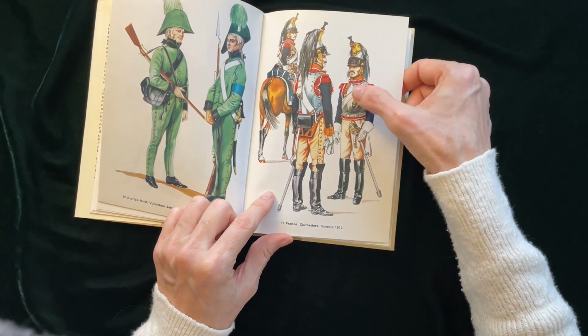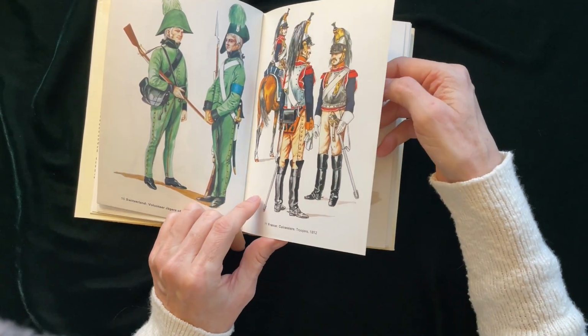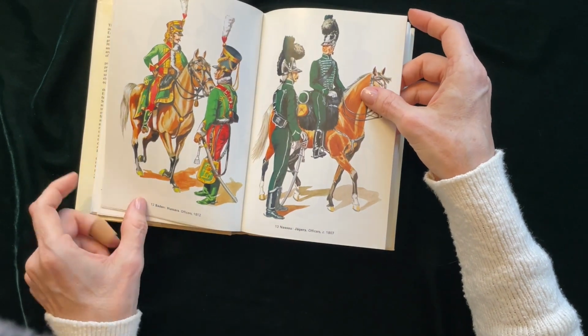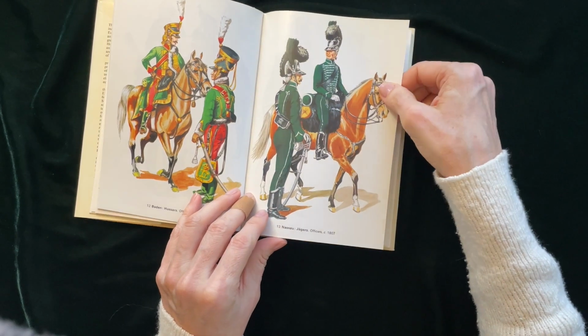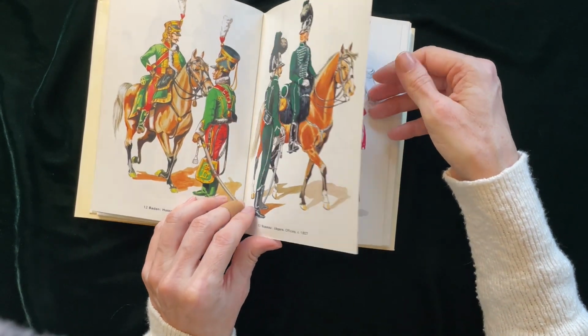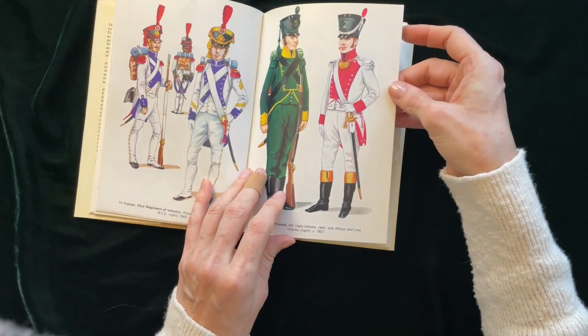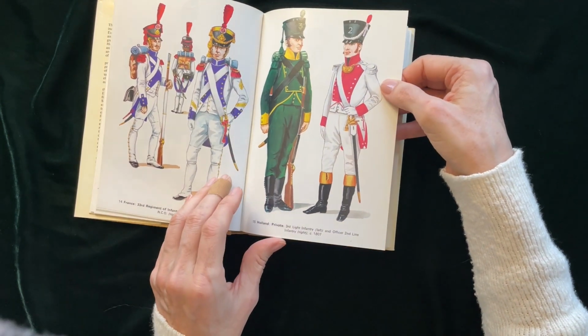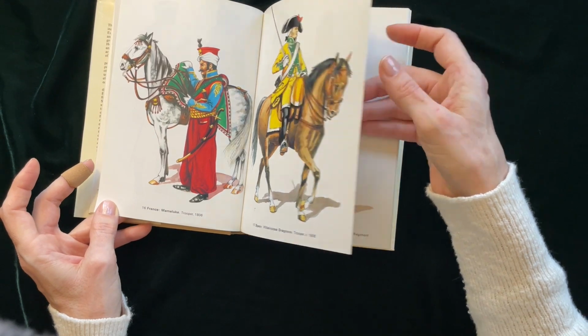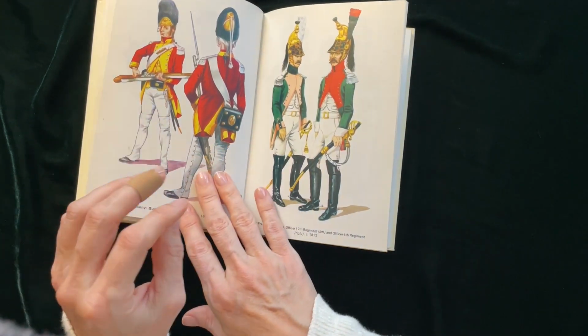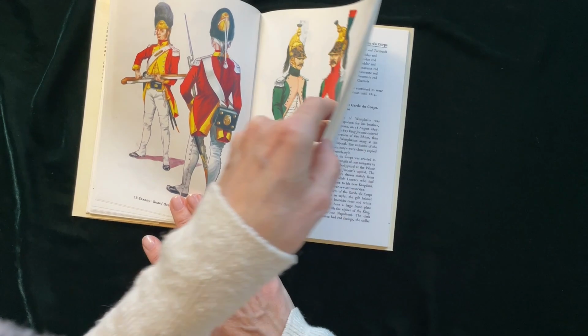More cuirassiers with their armor plate, just plate. The Dutch, French again, Dutch again. Look at all of these colorful pictures.